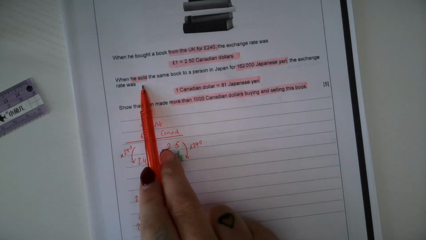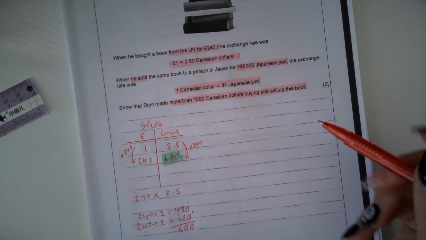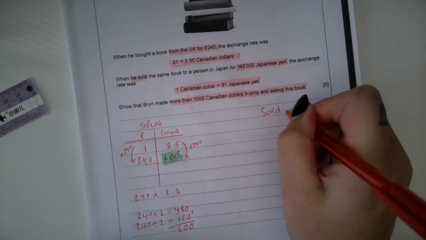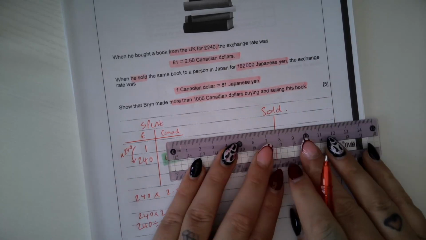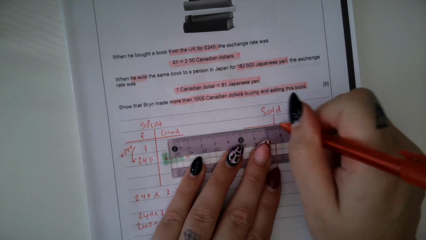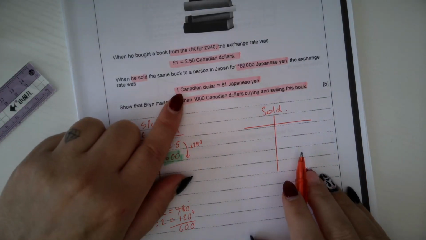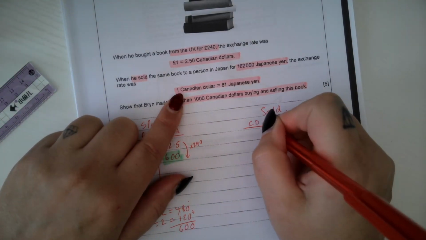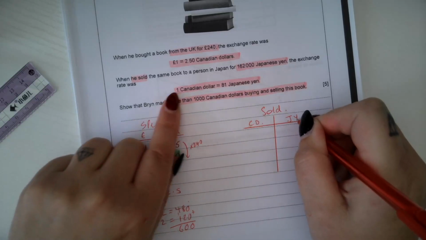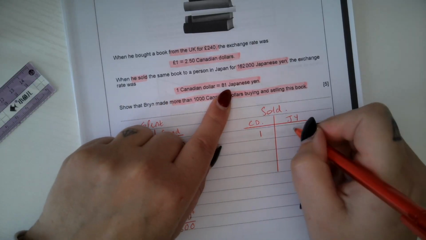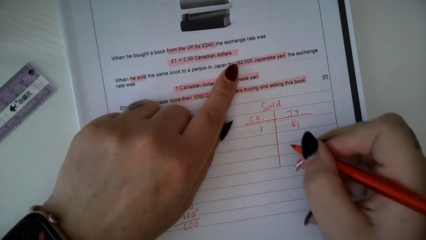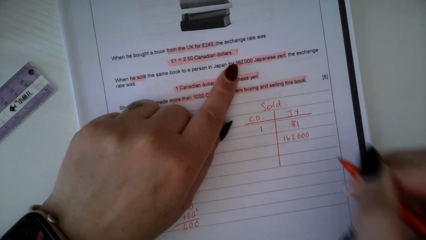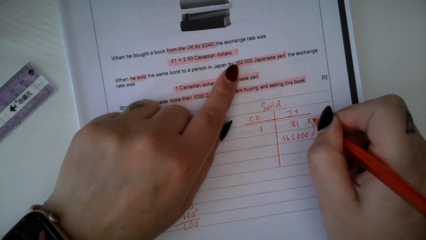Okay. Now we're going to find out how many Canadian dollars he sold it for. So we're working with what he sold it for here. Okay, so we're using a new proportion table because we're working with a new exchange rate. So we're doing Canadian dollars. So let's put Canadian dollars to Japanese yen. So 1 Canadian dollar is 81 Japanese yen. Okay, we've got 162,000 Japanese yen. So we're going to scale down this time.